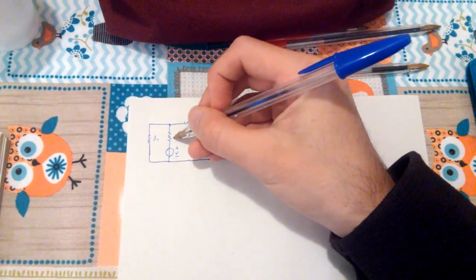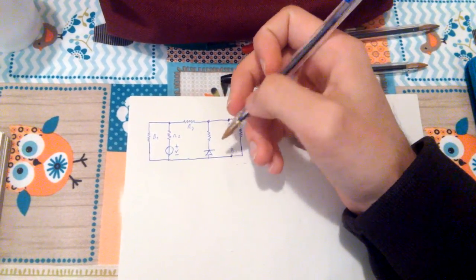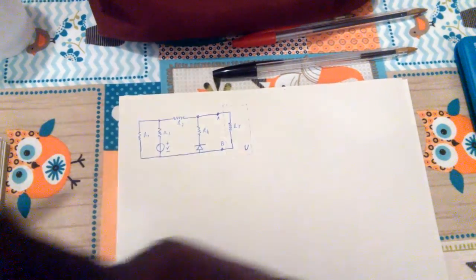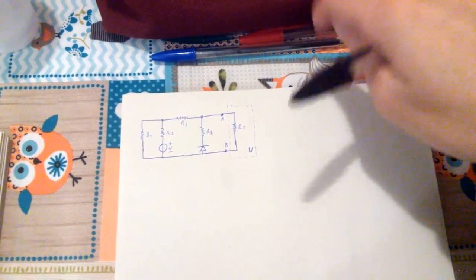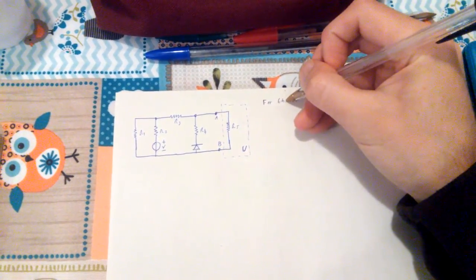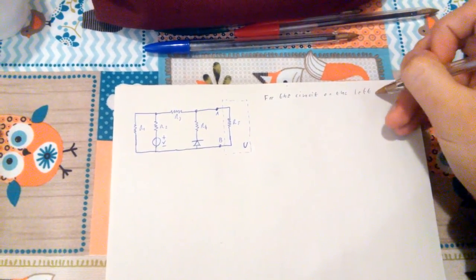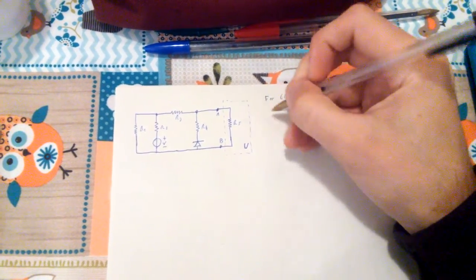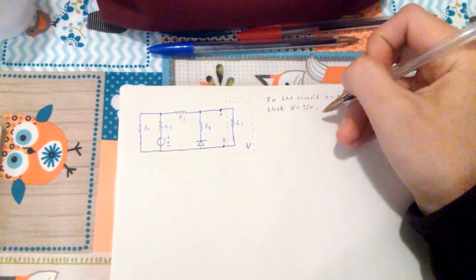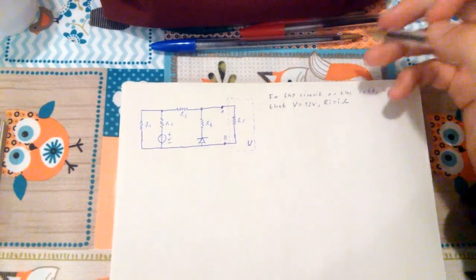This is R1, R2, R3, and R4. So the problem is saying that for the circuit on the left, we know that V is equal to 12 volts, Ri is equal to i ohm, so 1 ohm, 2 ohm, 3 ohm, 4 ohm.